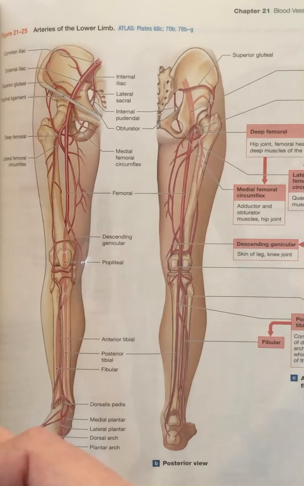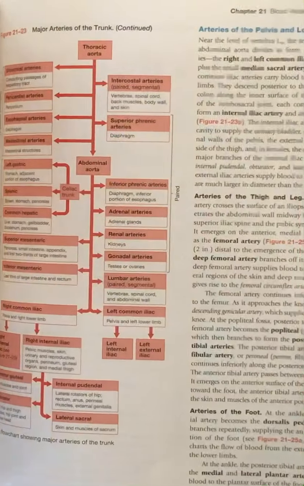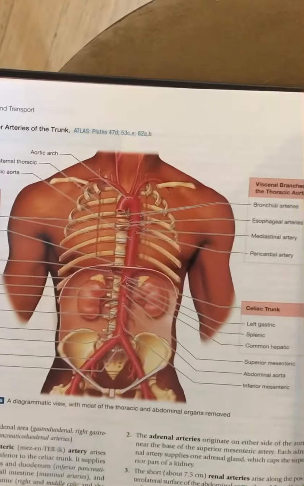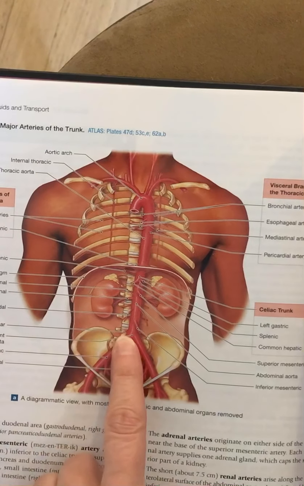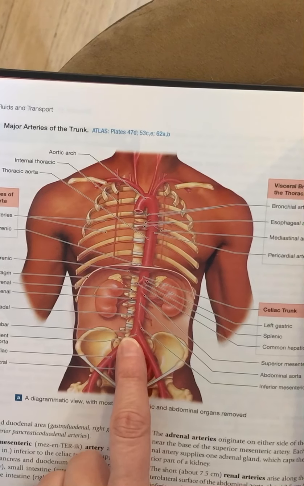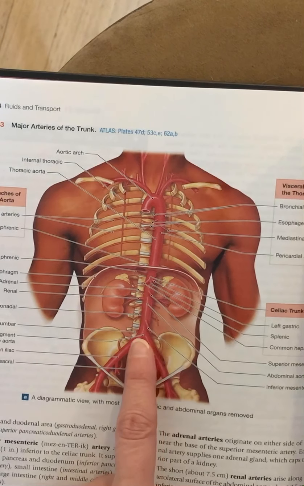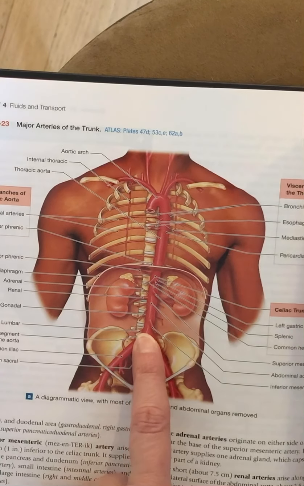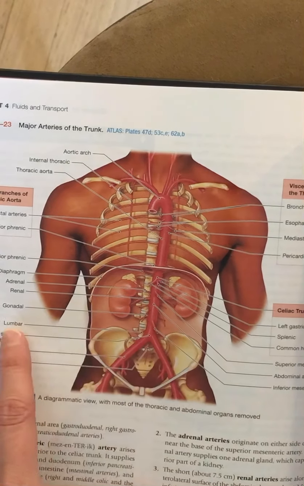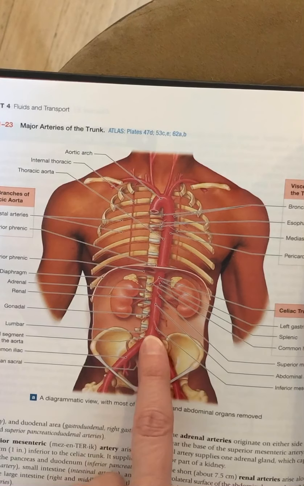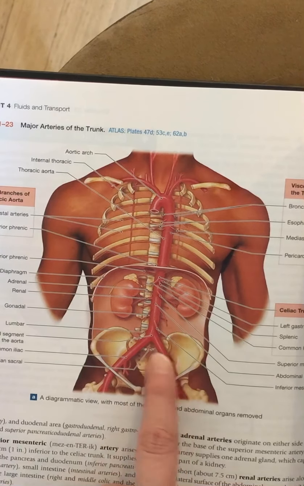As I was going over the list, I realized I didn't mention back on this picture the lumbar artery right here. It's coming off of probably the lowest. Here's your inferior mesenteric. So it's just right below that, off to the lateral side. Here's your lumbar artery, just before the aorta splits into your common iliac.